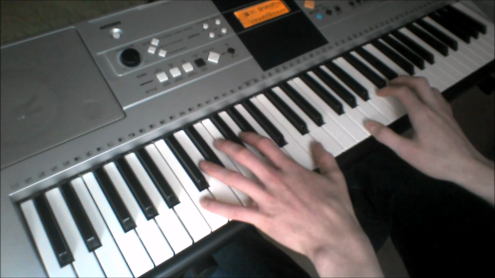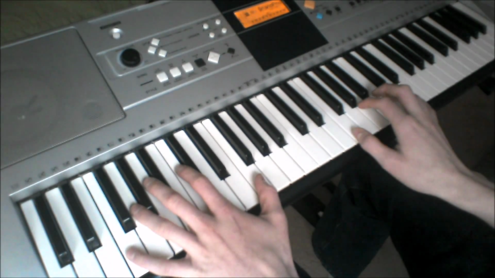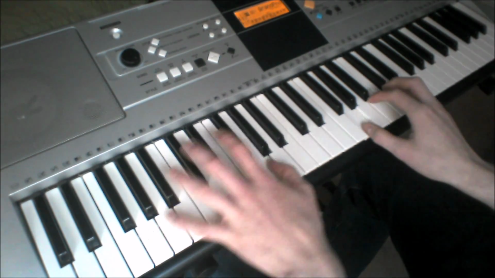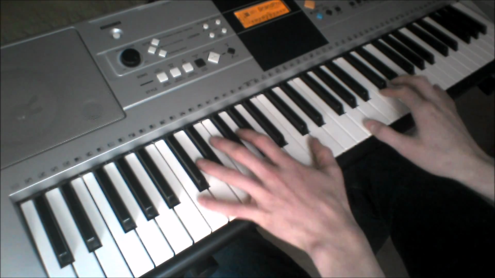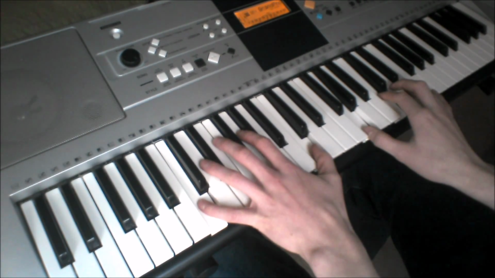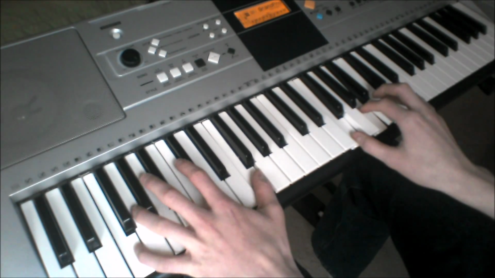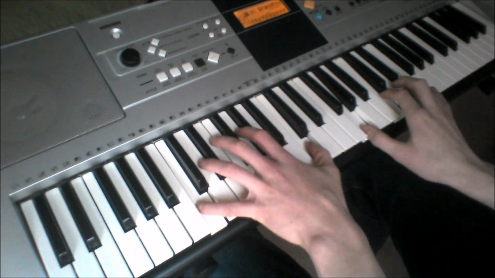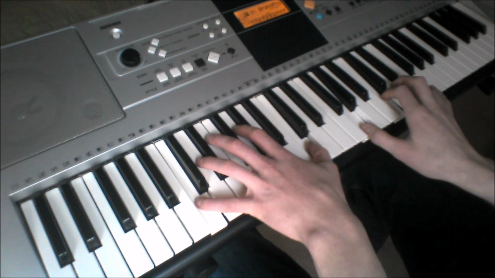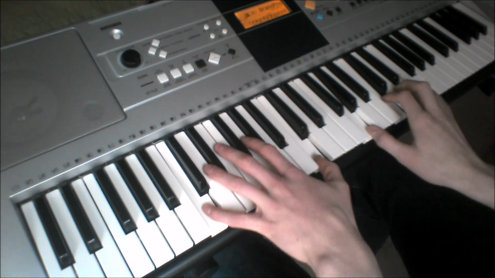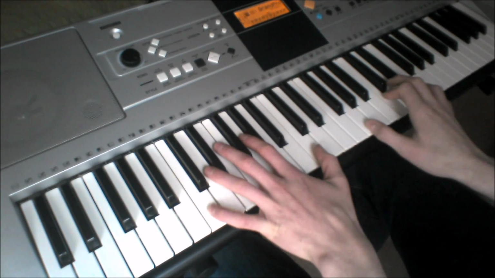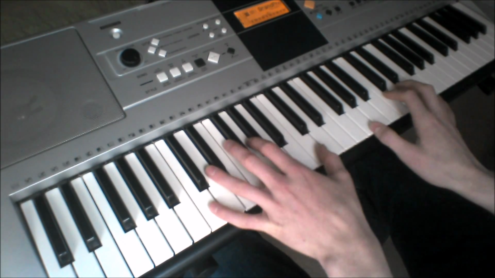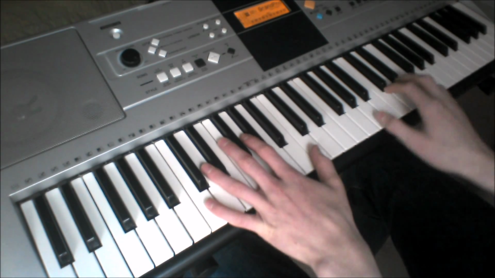Now, let's look at applying this to a song. I will use a simple C to F pattern, and then to a G, and then back to a C. Alright, let's try that. That wasn't so hard, was it? Now, if you have smaller hands, it may take a little bit longer to be able to reach easily, but once you can, you'll have it mastered in no time.